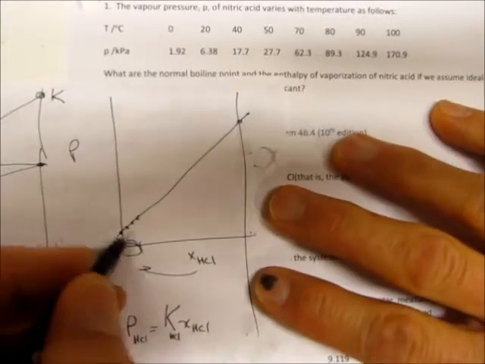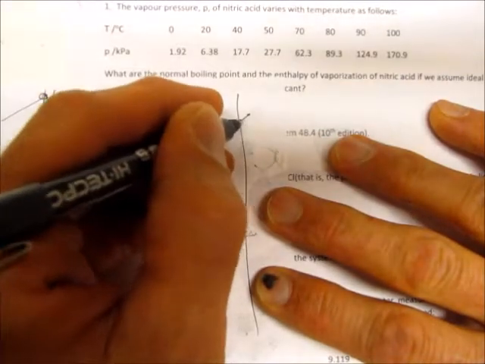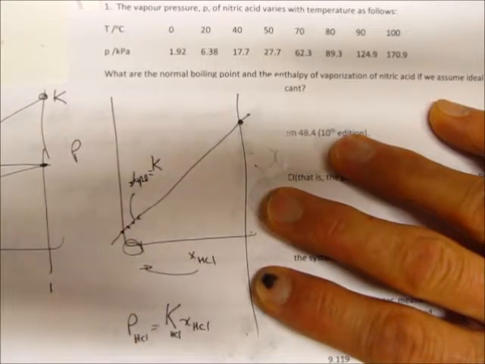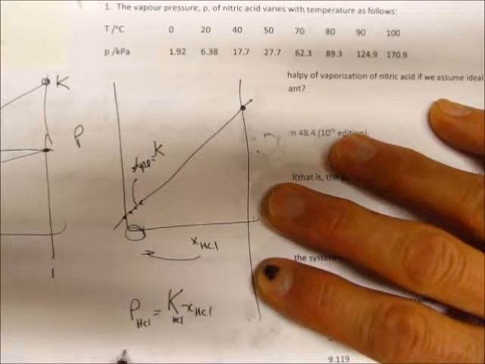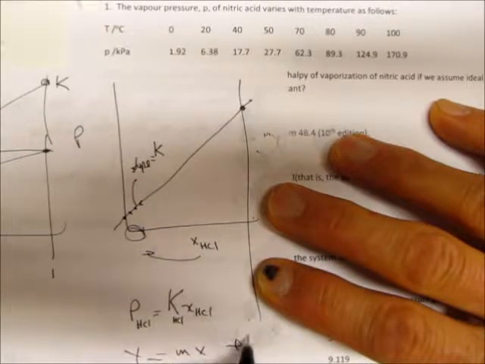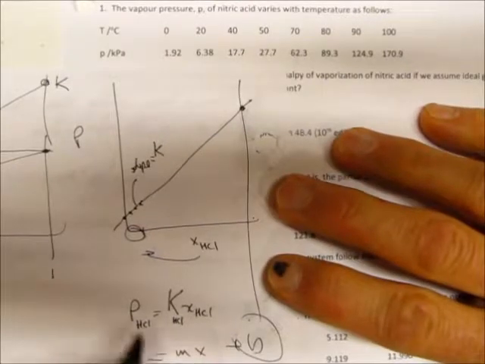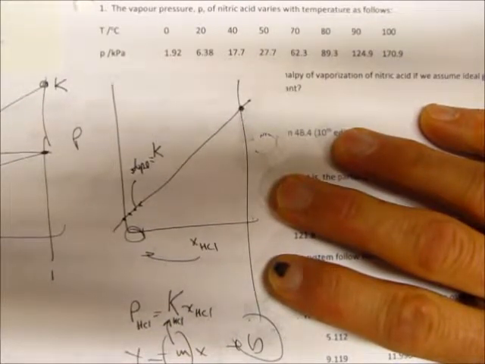So when you plot these 3 points, the slope is also equal to that Henry's constant. So in other words, plot your 3 data points, and you're going to get something that looks like y equals mx plus b. The b is going to be quite small, probably. But anyway, you want the slope. The slope will be Henry's law constant.